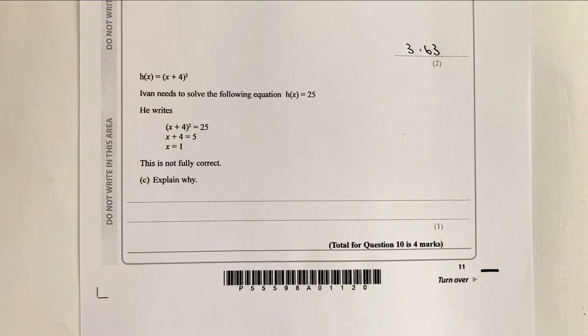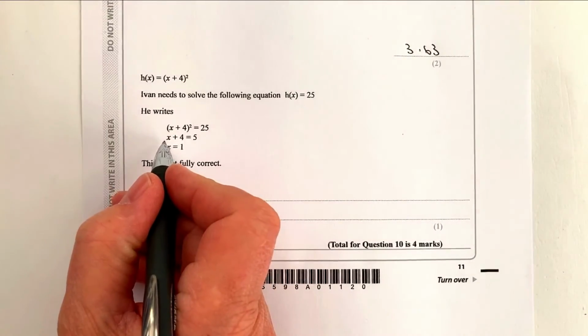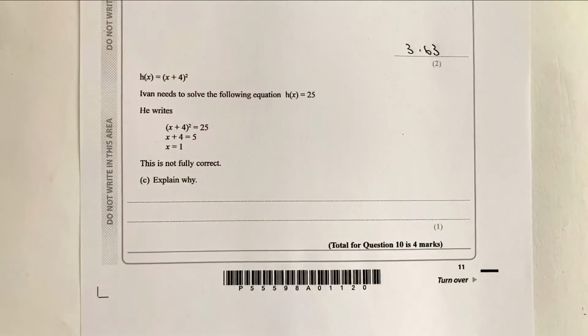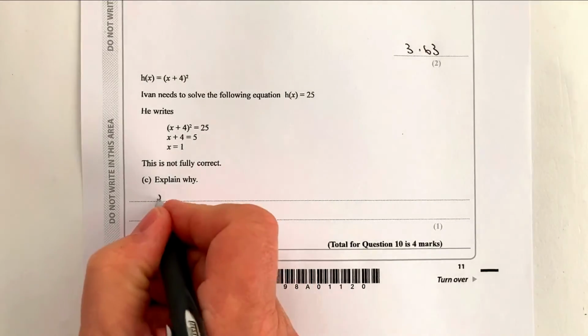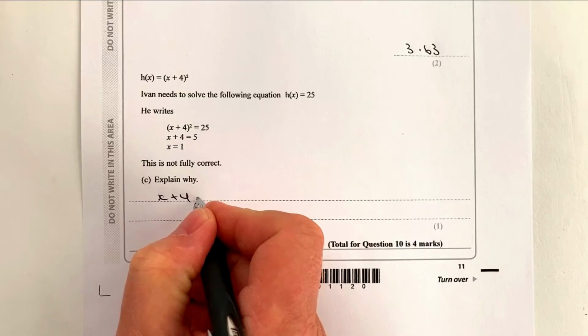So h of x is that. Ivan needs to solve the following equation. He writes that. Okay, what's the mistake? Okay, well, the mistake is that he square rooted both sides. Now, the square root of 25 isn't just 5. The square root of 25 is plus or minus 5.